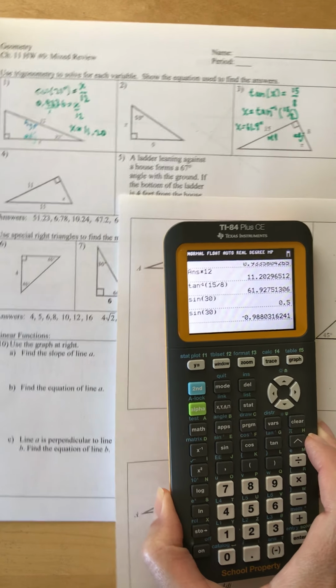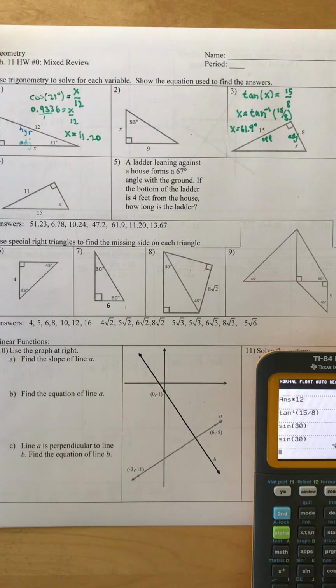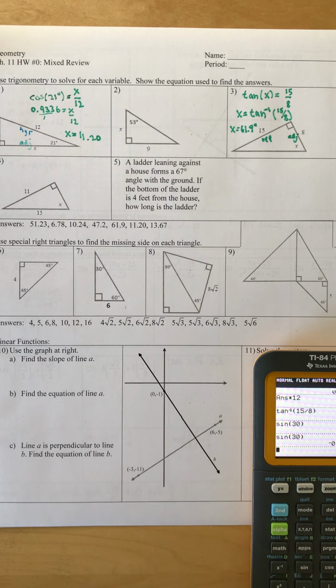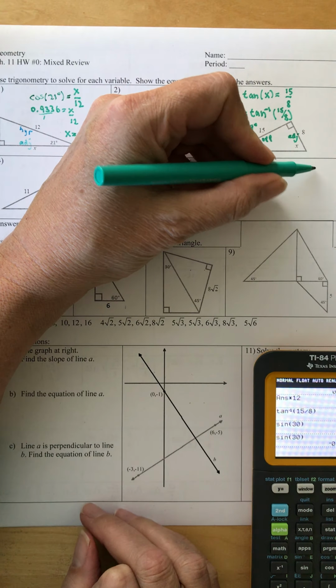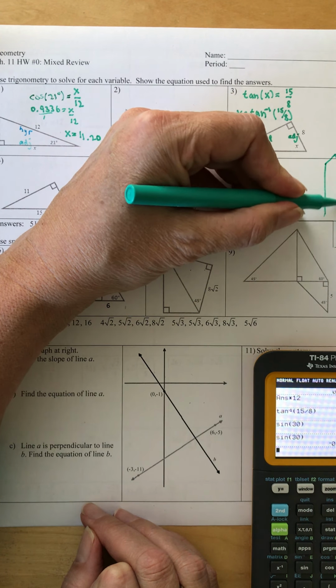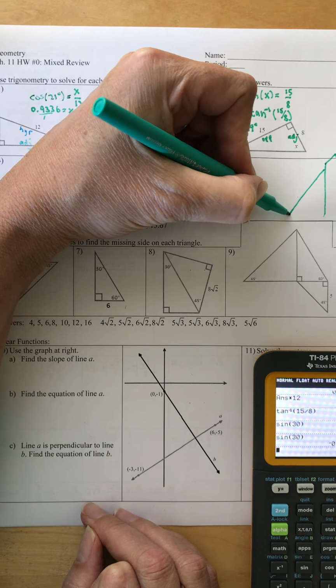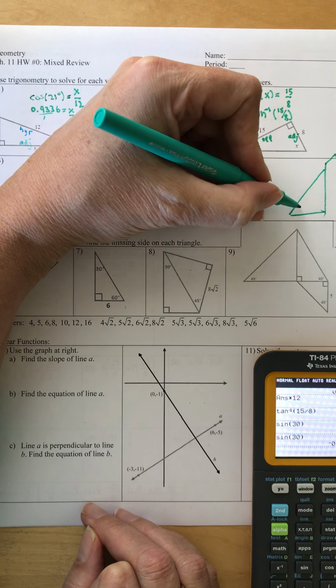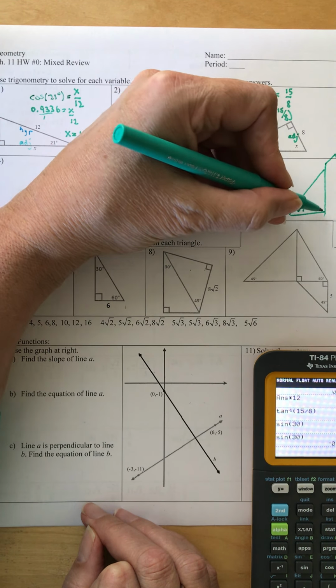Skipping down to number 5, a ladder is leaning against a house and it forms a 67-degree angle with the ground. So if I say that this is my house, a ladder is leaning against it and forms a 67-degree angle.